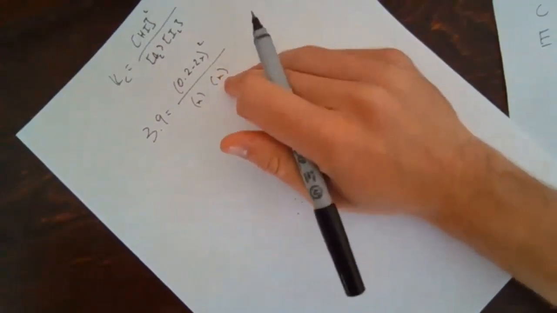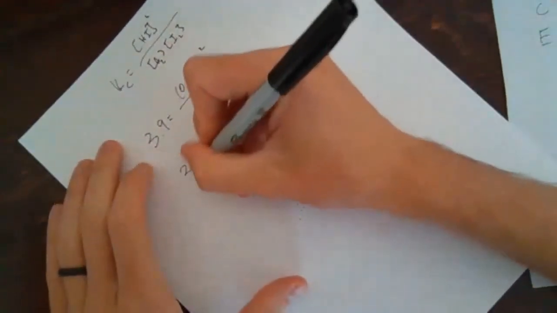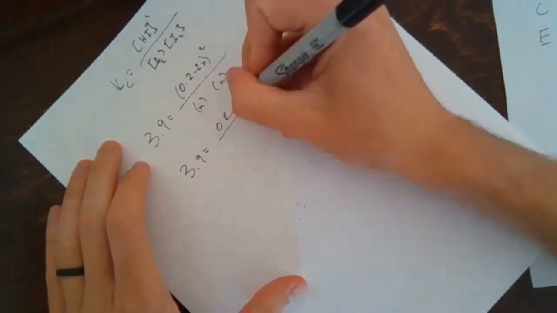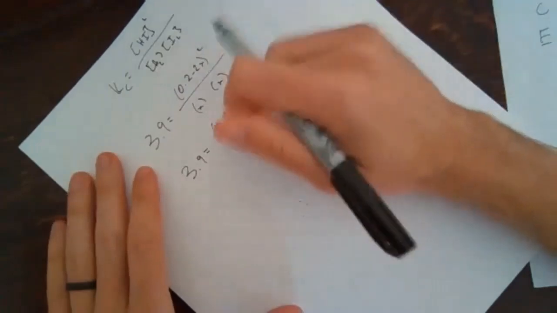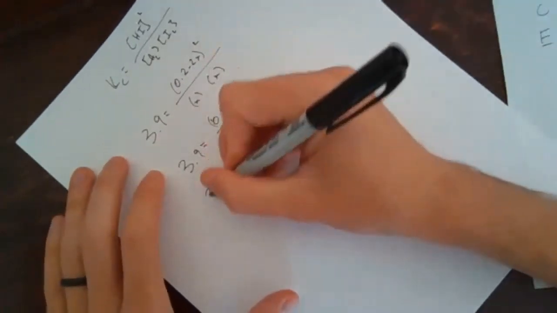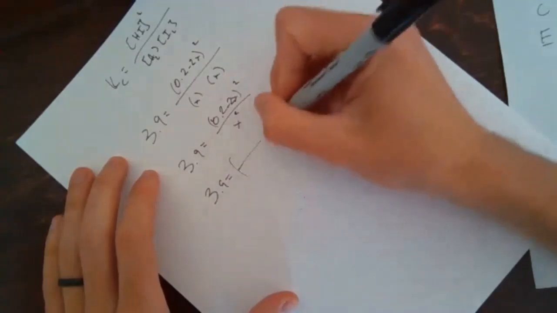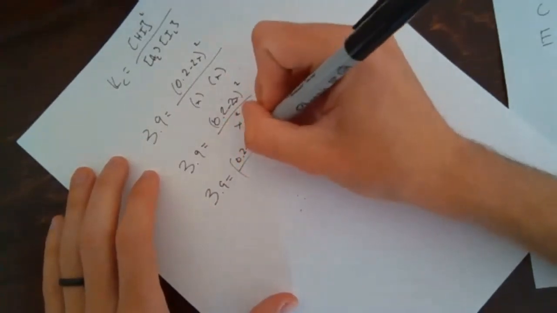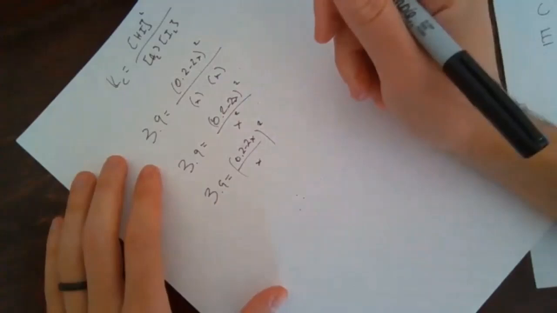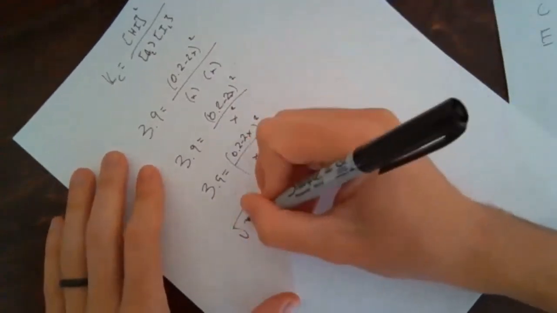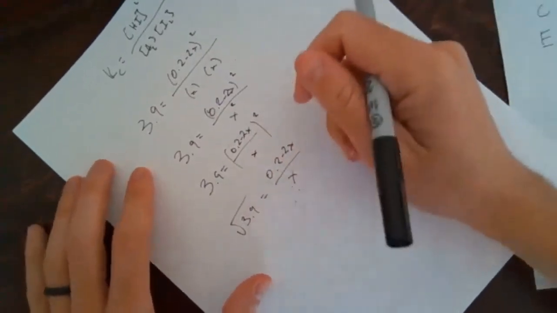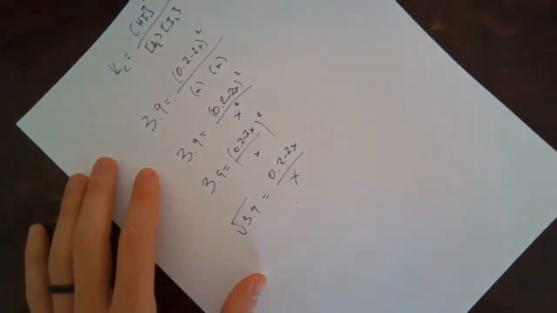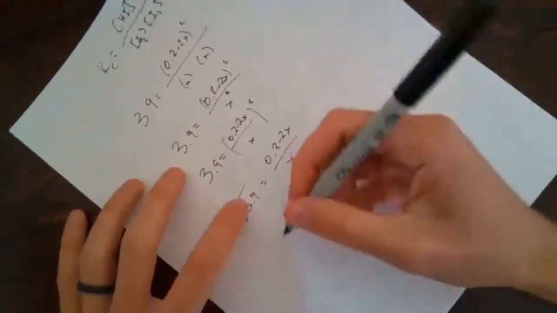So the ICE table gets you to the algebra problem. 3.9 is equal to (0.2 minus 2x) squared over x squared. I've got squares on the numerator and the denominator of this fraction. That's the same as just having the entire fraction squared. So then I'm going to take the square root of both sides: (0.2 minus 2x) over x is equal to 1.97.